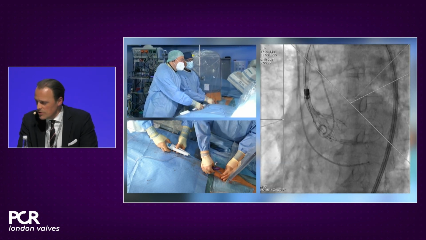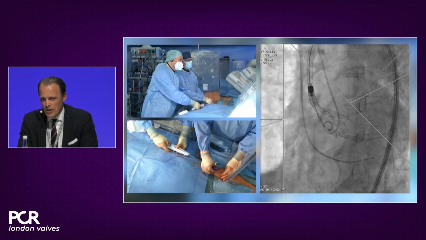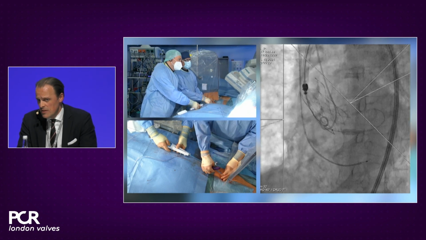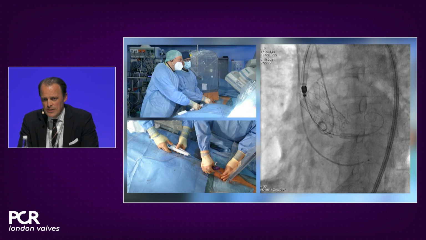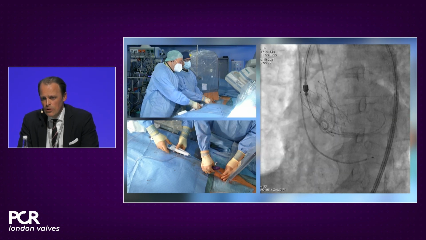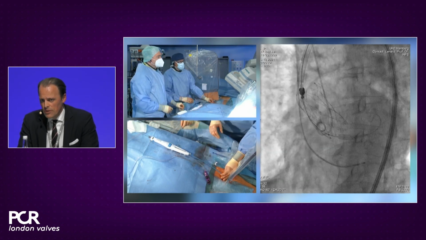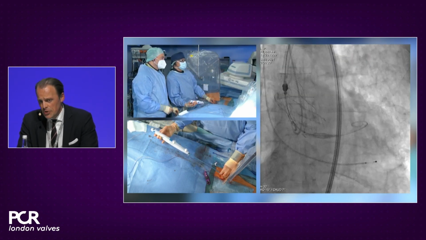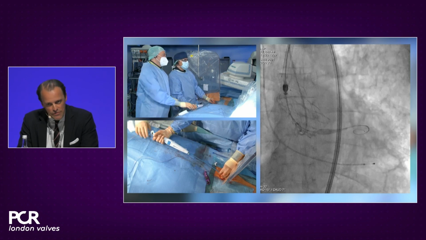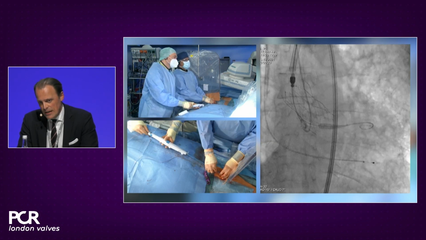Again, there's absolutely no need to rush it because there is no hemodynamic compromise, such as you might see in a self-expandable supra-annular valve. And once the valve has left the capsule, look out for the markers in the outflow that you're really free of the implant catheter. And that's basically it.